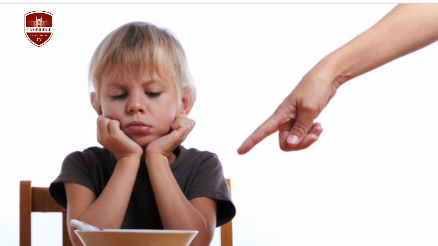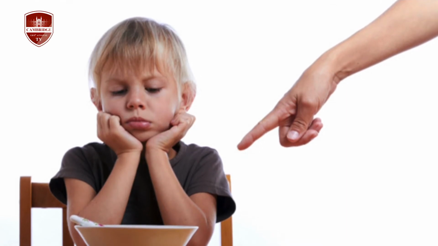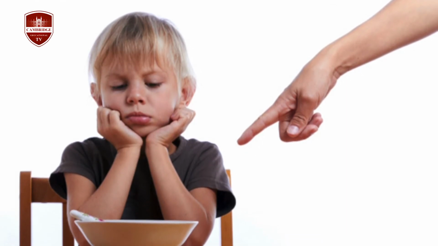We need to understand something at the beginning: children do not have as much ability to self-regulate as adults do. This is because their prefrontal cortex is still developing. So there are 4 steps you need to take when you deal with your child who is constantly blaming others for things that he or she has committed.